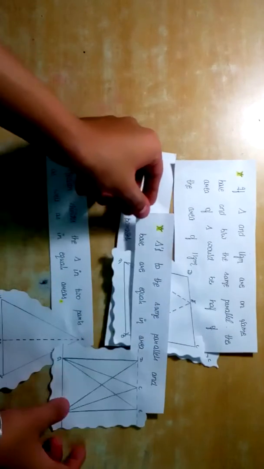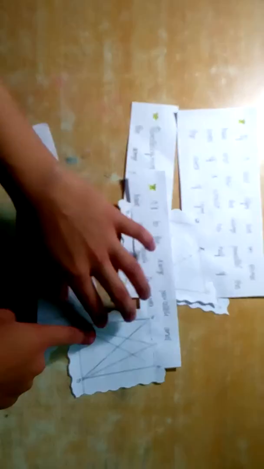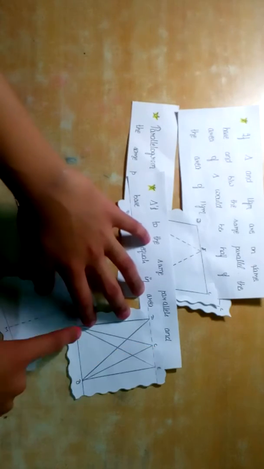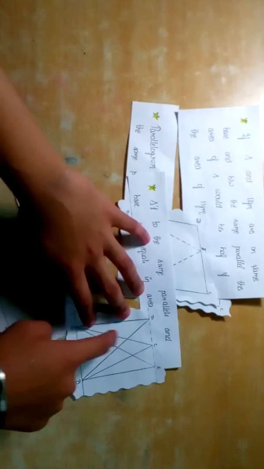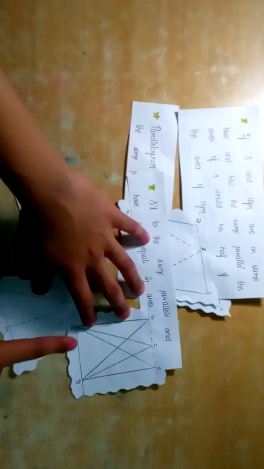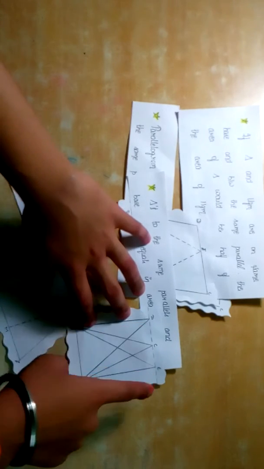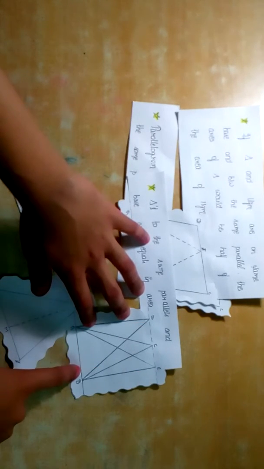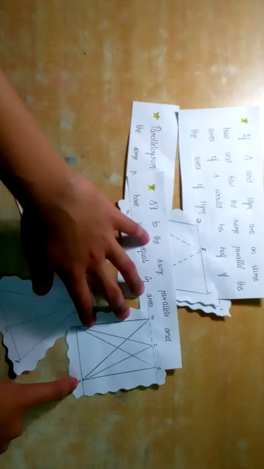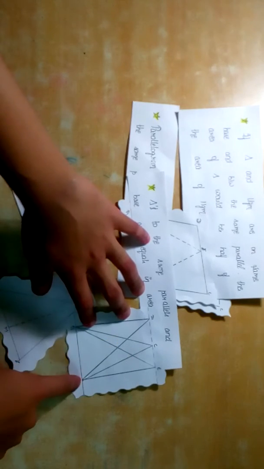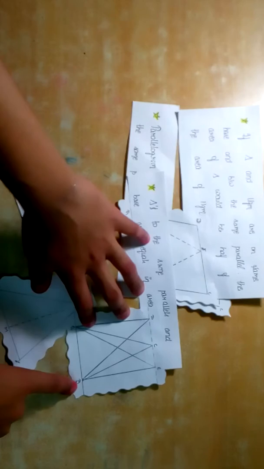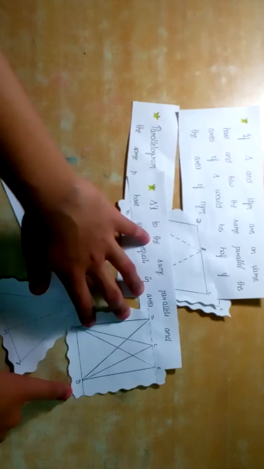Now we come to the last identity. Triangles on the same base and between the same parallels are equal in area. If we see the triangles ABC, ABE and ABD, these three triangles are under the same parallels and on the same base AB. Then it shows that the area of triangle ABC is equal to ABD as well as to the area of AEB.